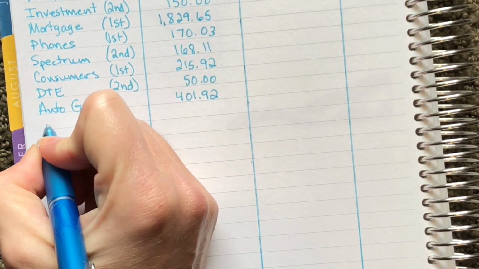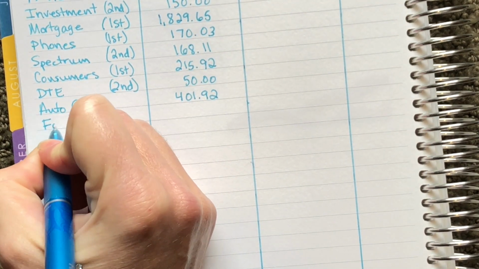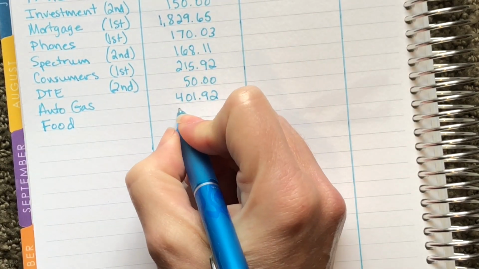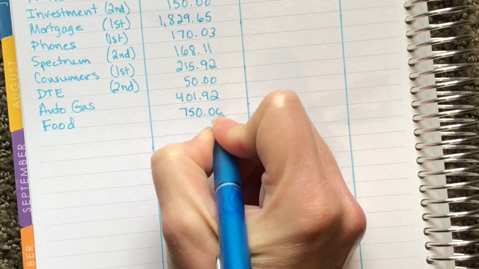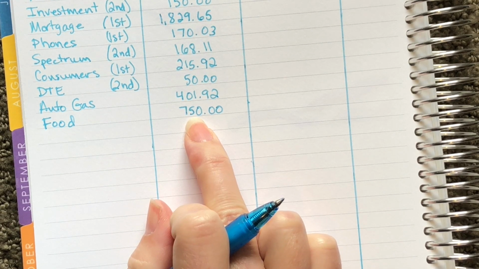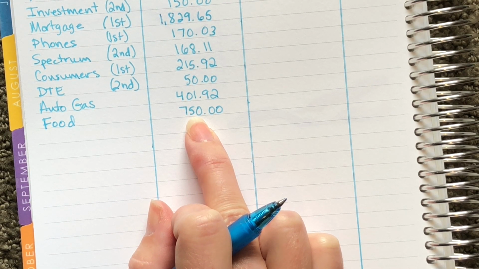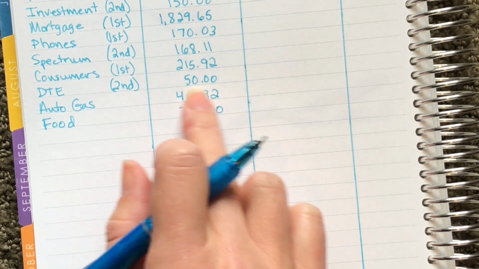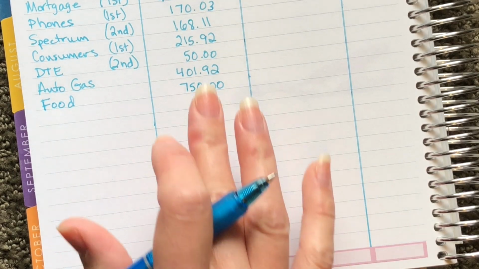So our food bill, we had just a bunch of stuff come up that we needed, and so I actually upped the food bill to $750. We just had a ton of toiletries and some extra stuff come up that we really needed. Plus, it's harvest time, and so I like to go to our local farmers markets and farm stands and buy up a bunch of stuff and then process it and put it in the freezer. So I'm buying ahead, if that makes sense.